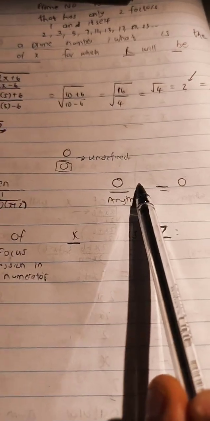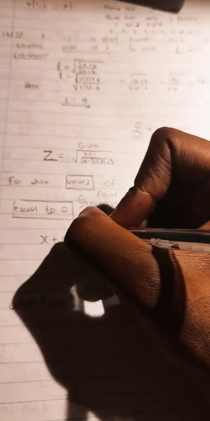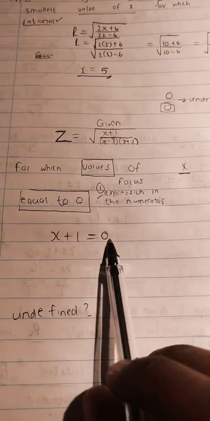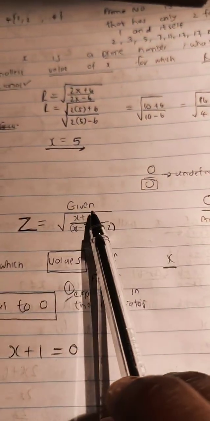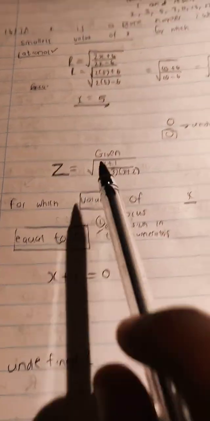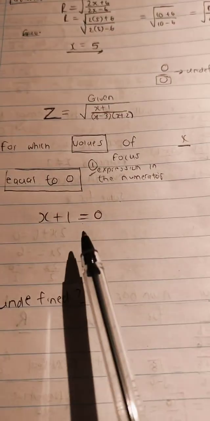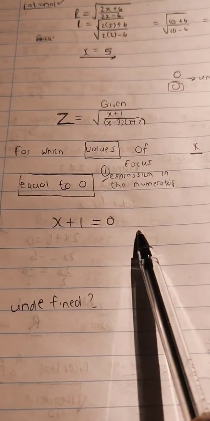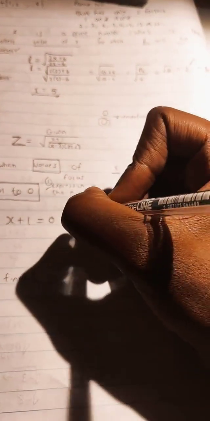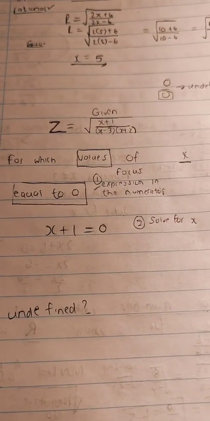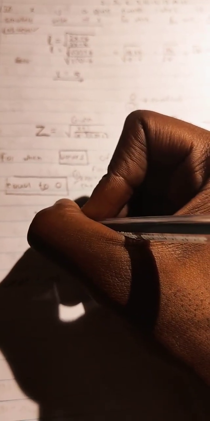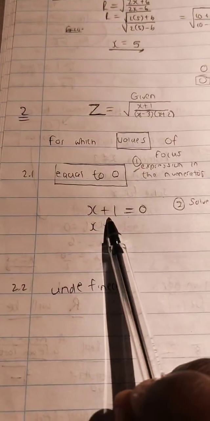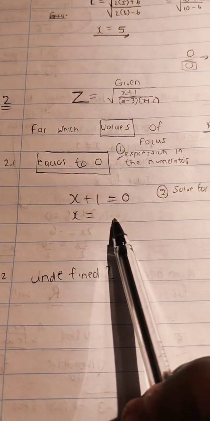Then thereafter, I take that expression and make it equal to 0, which is basically what we want most. In the numerator we must have 0, so we are going to write down the expression x plus 1 in the numerator and then make it equal to 0. Then, step number 2, we can go ahead and solve for x. When we solve for x, this becomes x is equal to, remember, plus 1, we can transpose to the right hand side.